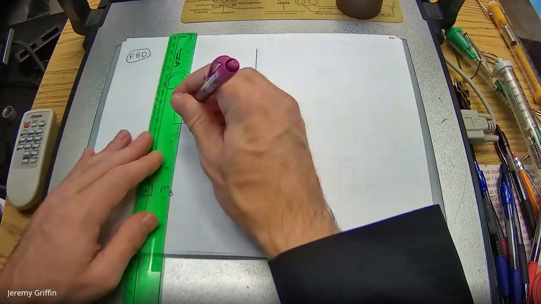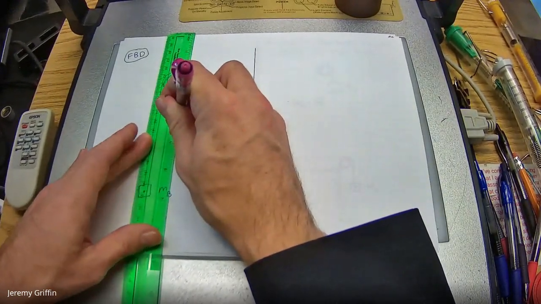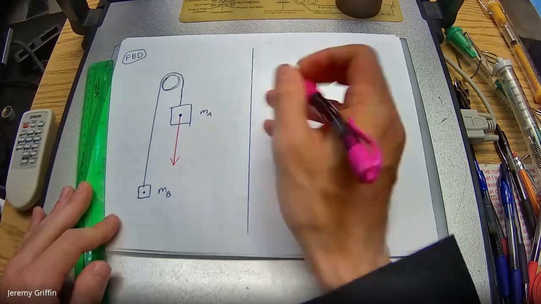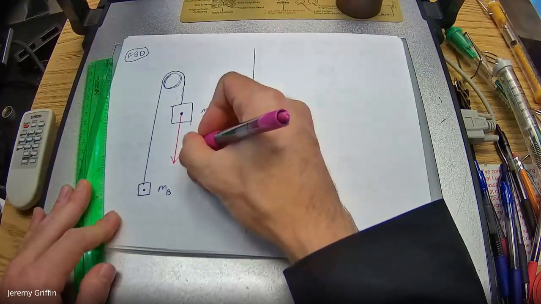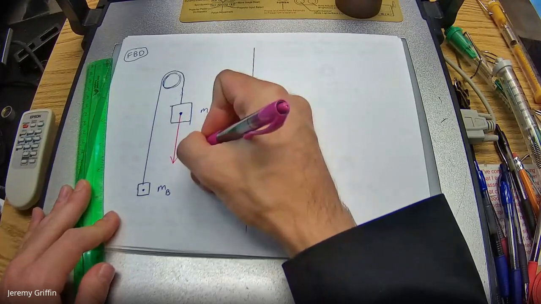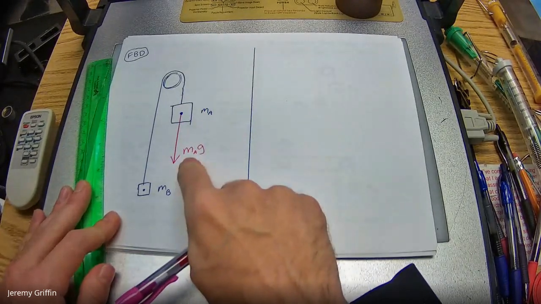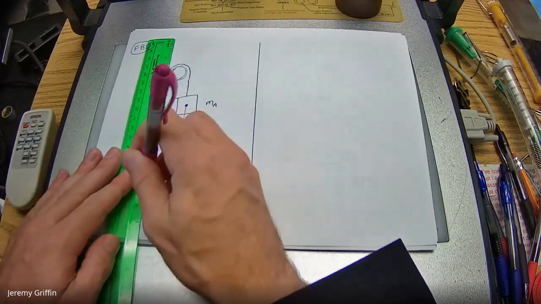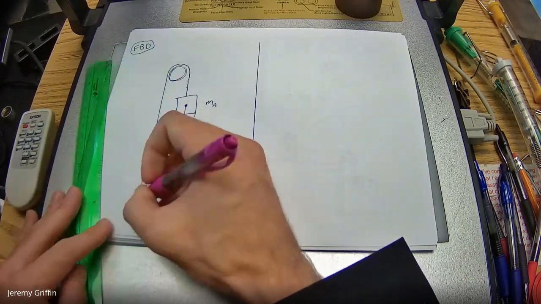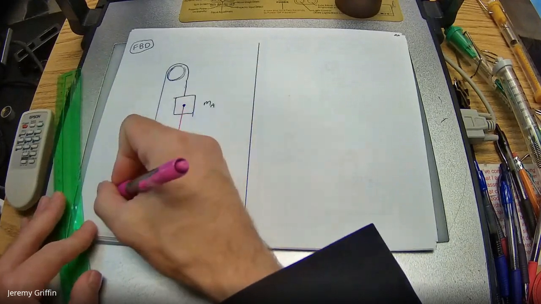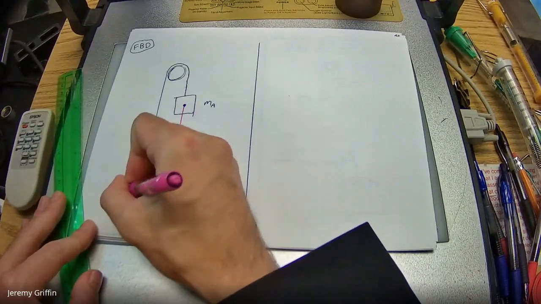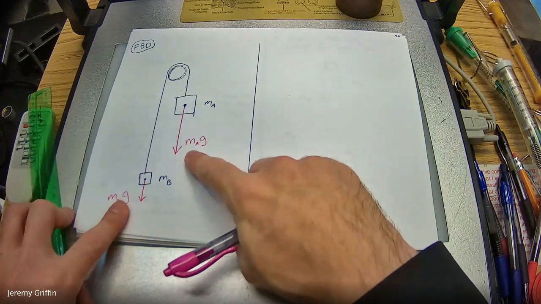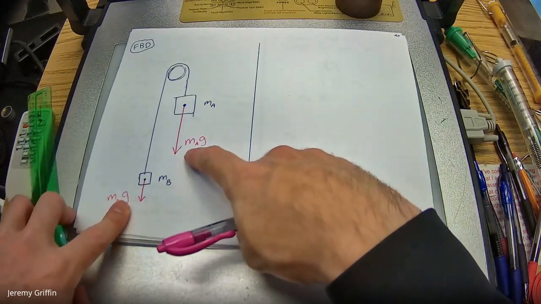Mass A has a weight that I can call mg. I'll draw it really big because that's going to be the largest force vector, with a subscript A to say mass A has that weight. Mass B also has a weight, but it's much smaller, so I'll call it m sub b times g. Remember that those two weights are the external forces driving the system.